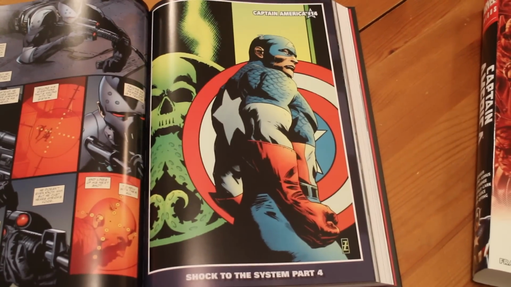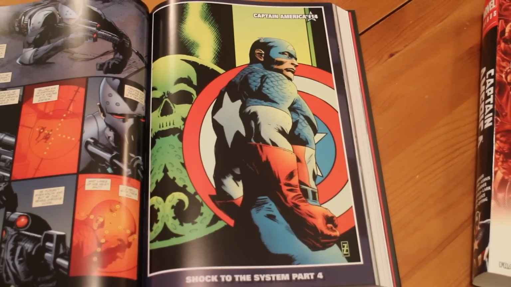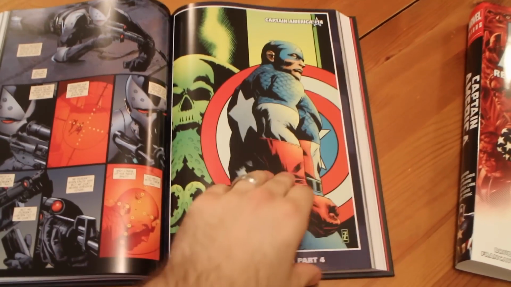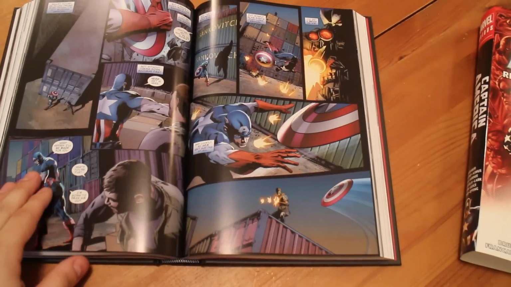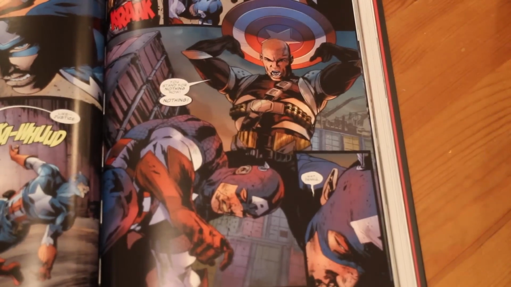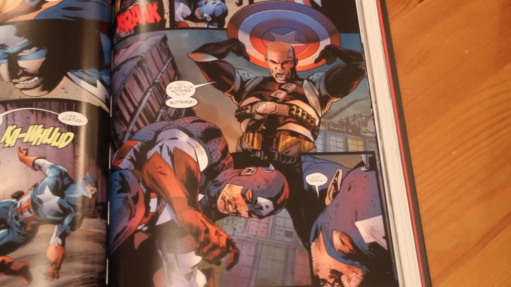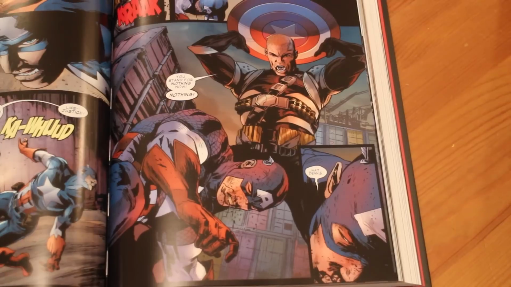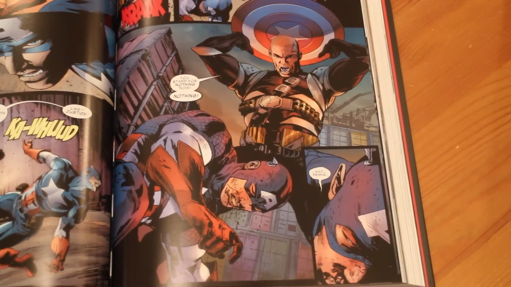There's another nice Zircher cover right here for the fourth part of Shock to the System. I really do enjoy his art. I think he did a really great job on this series. There's a real dynamic quality to the way that Zircher draws the character, which I think works really well for an action title like this one.